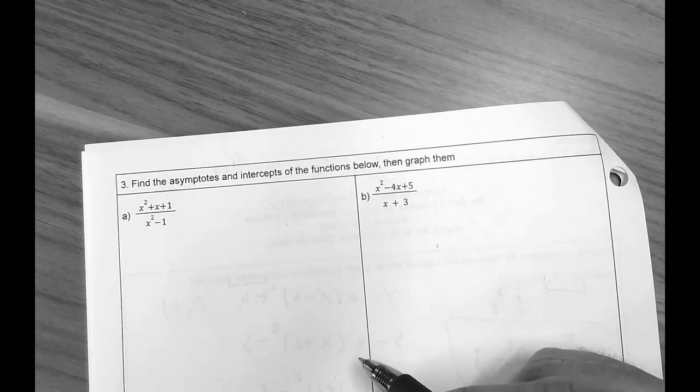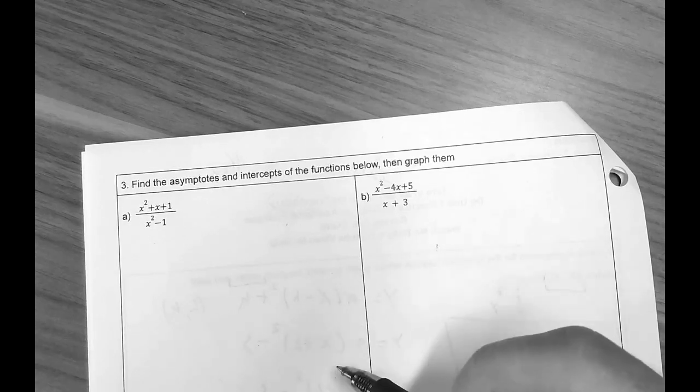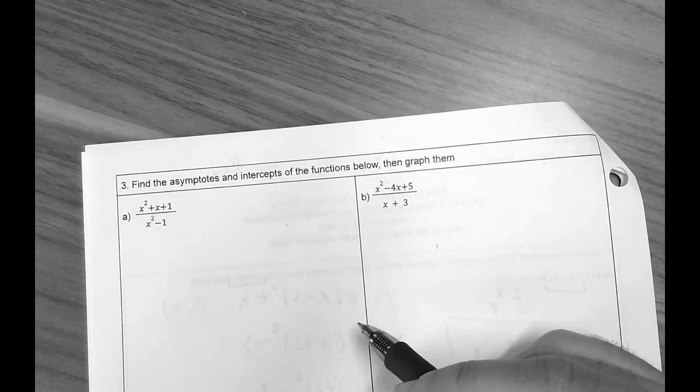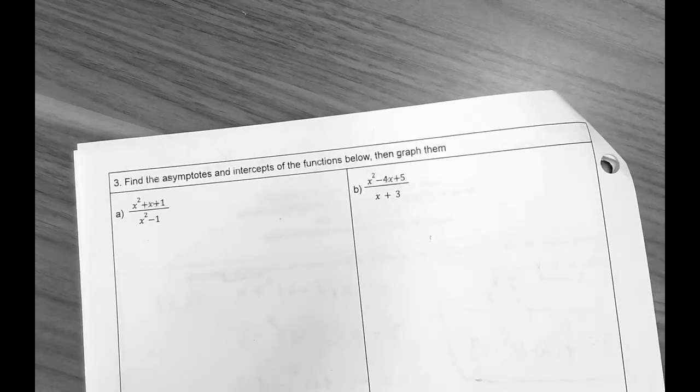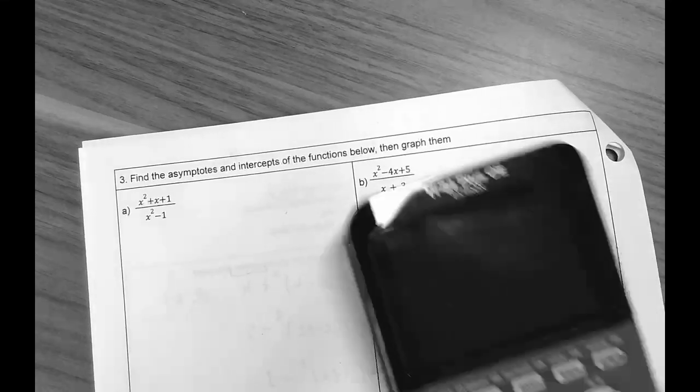So you can't just tell me, oh, there's a y-intercept here, or an x-intercept here. You have to show me how you got that. Okay, you can use your calculator to verify that, but you can't do it from scratch.